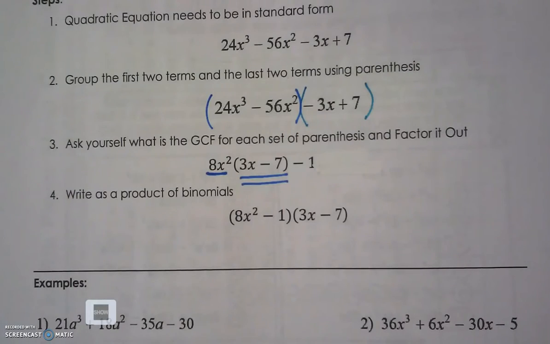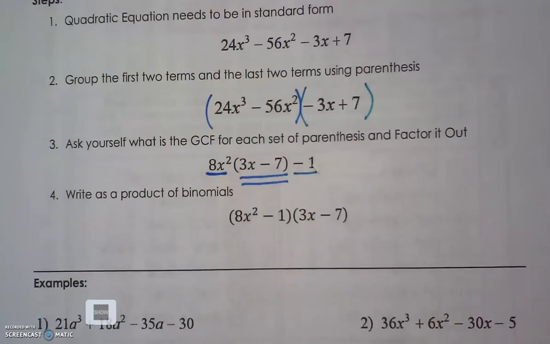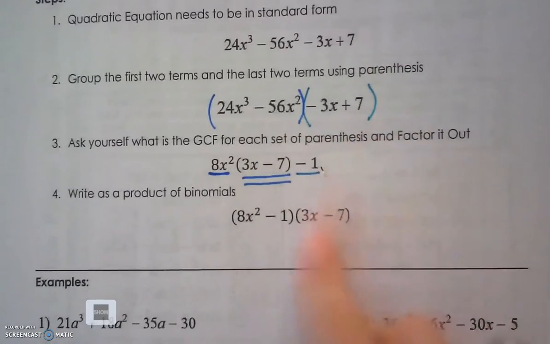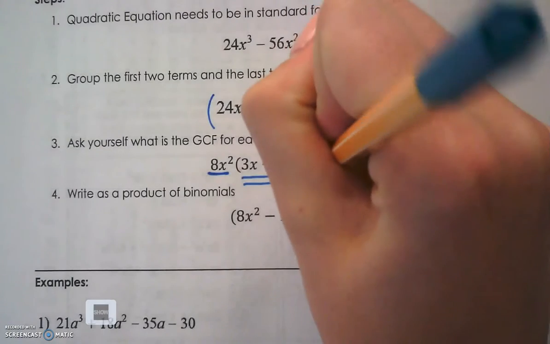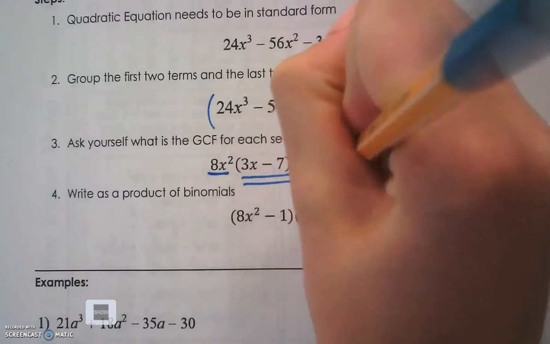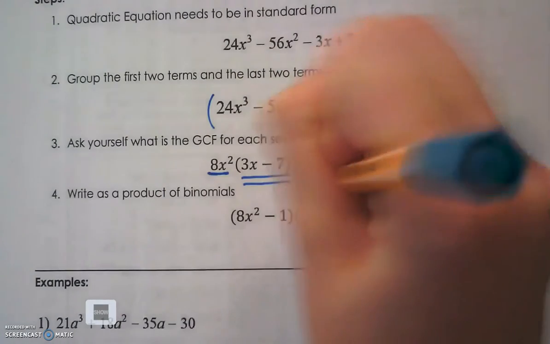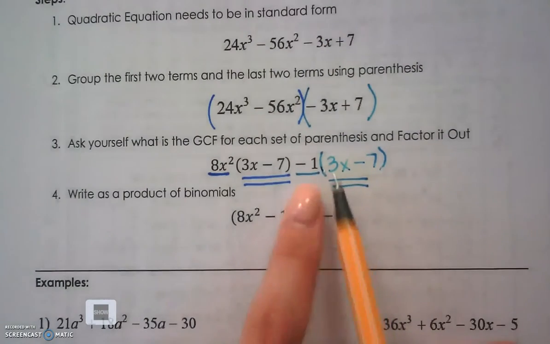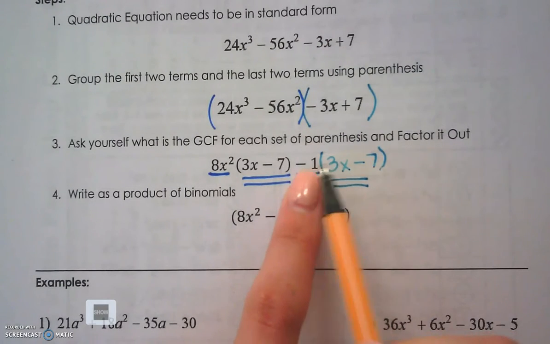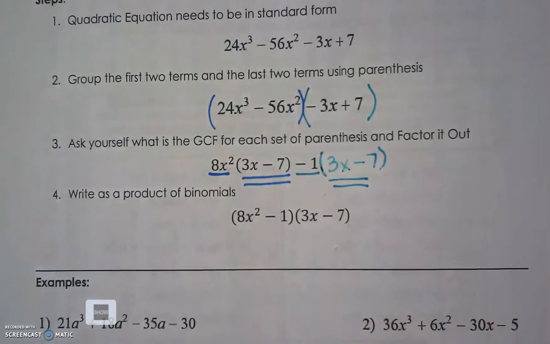So we'll take that negative 1 out. And I had a typo, I'm sorry, so I'm going to fix it here. If I take the negative 1 out, that's going to leave me with a positive 3x and a minus 7. Because when I go to multiply that GCF back through, that's a negative 3x. A negative times a negative is a positive.